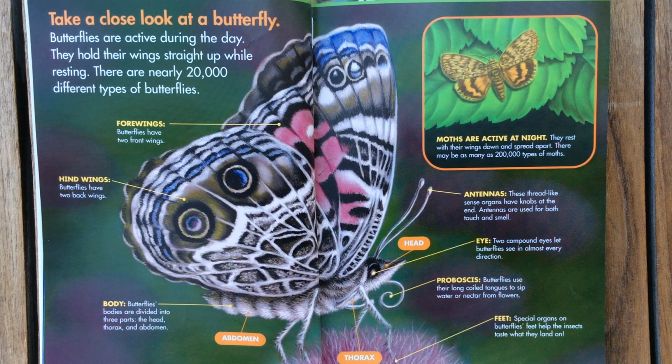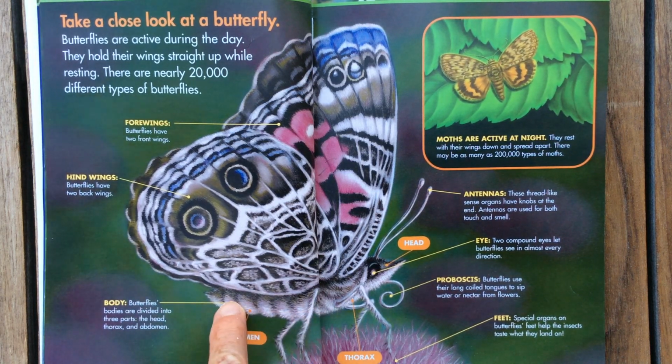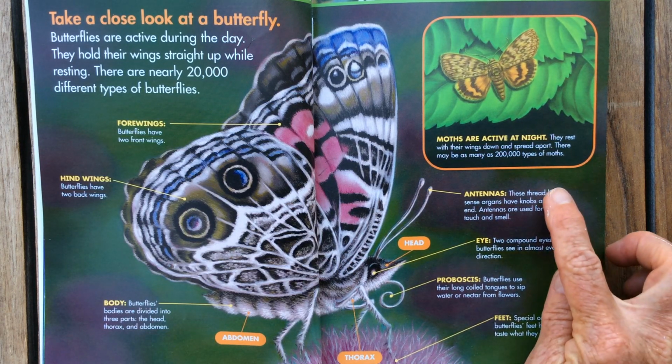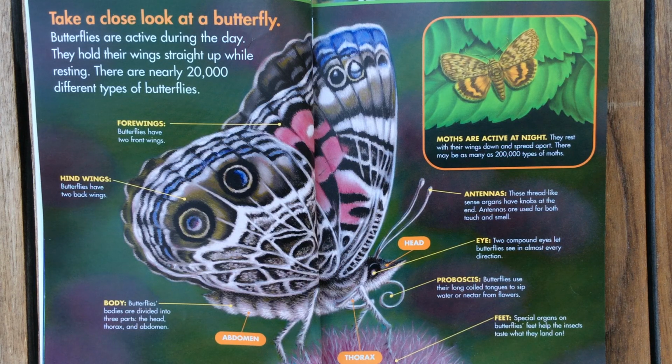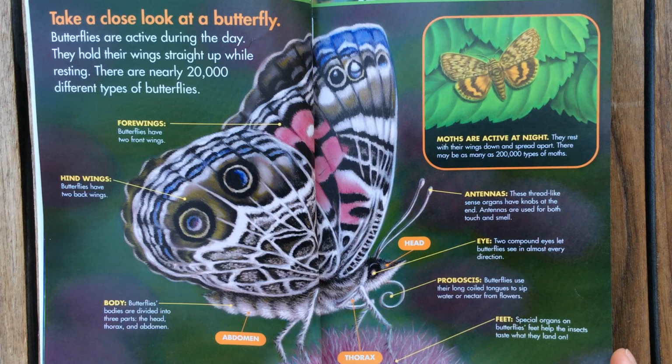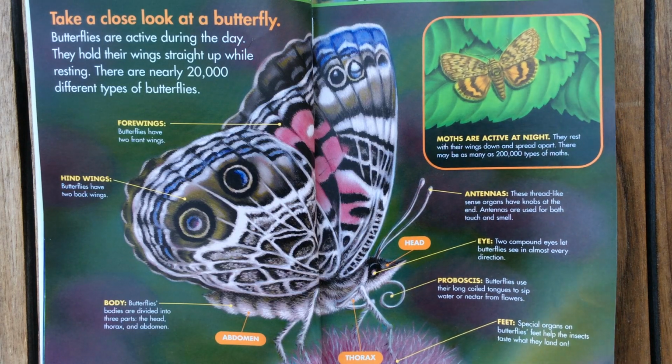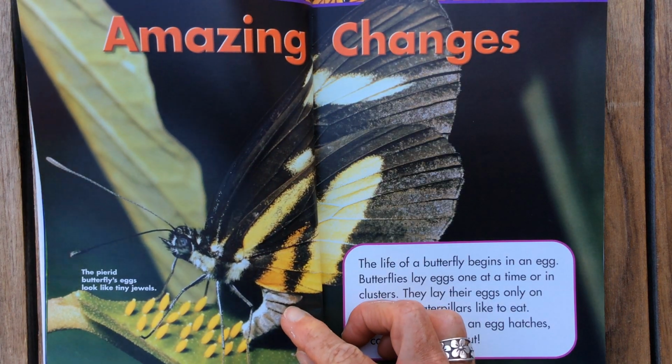Now, in order for it to be an insect, all insects have a head, a thorax, and an abdomen. That means 3 body parts. All insects have 3 body parts. All insects also have 6 legs, and they also have 2 antennas. This butterfly has something called a proboscis, and the butterflies use their long coiled tongues to sip water or nectar from the flowers, and the fancy name for their tongue is called a proboscis. So that's what makes this butterfly an insect.